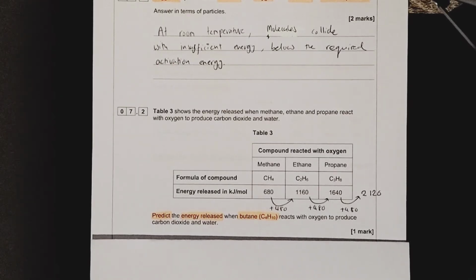Next part of the question is very much looking at trends and patterns. We've been told the energy released when methane, ethane and propane react with oxygen. We're then asked to predict how much energy might be released when butane, the next molecule in the family, is combusted. Well, we basically look at the change in the energy from each member of the family.